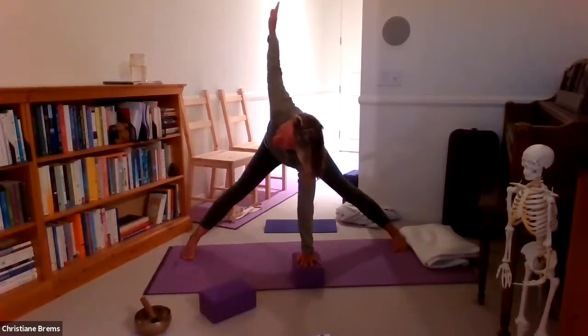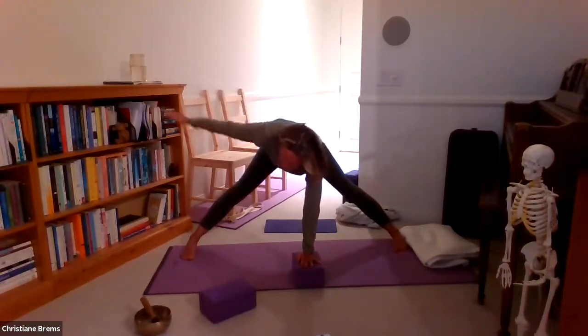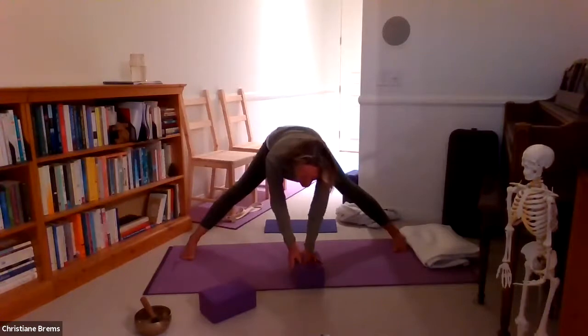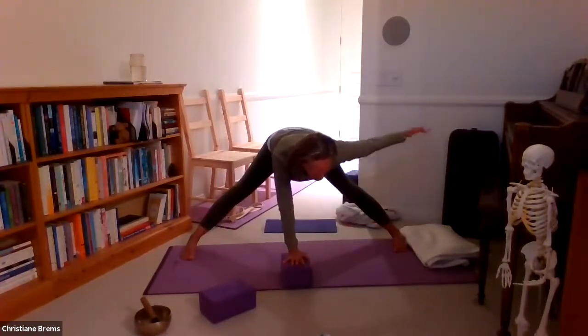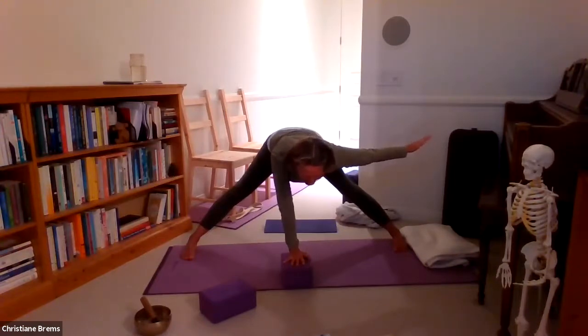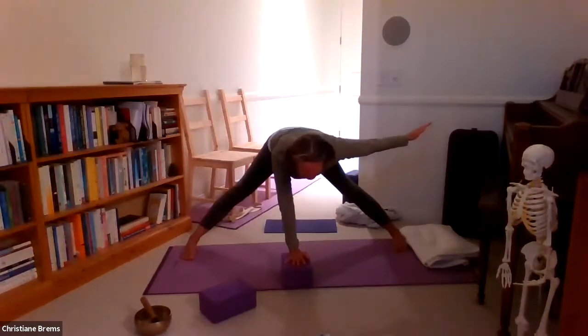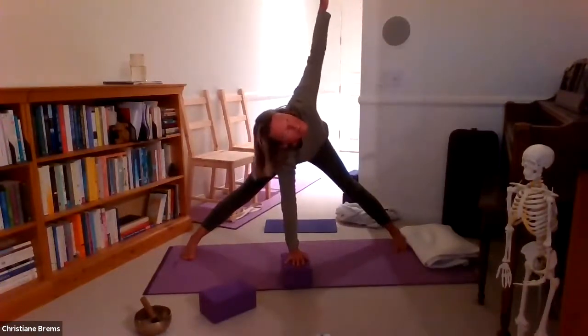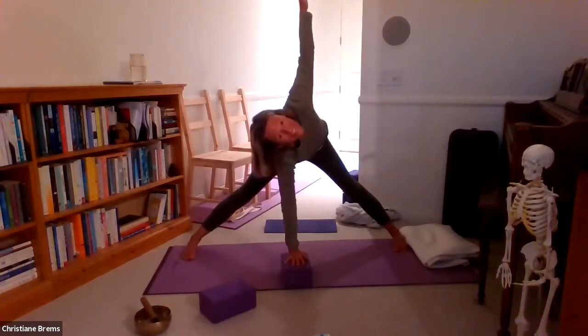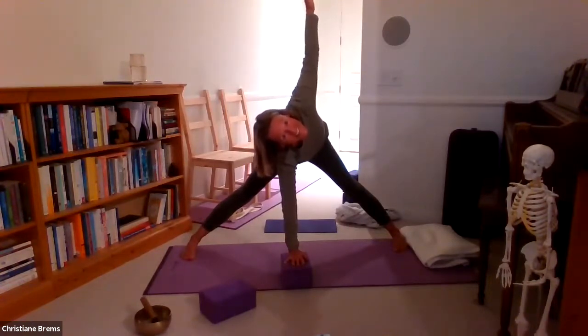With your next out breath, release down, switch hands, press into the right hand now, make the left arm parallel to the earth, and then use the power of your core, the power of your right arm to open your heart, to bring that forward folded twist to the other side.